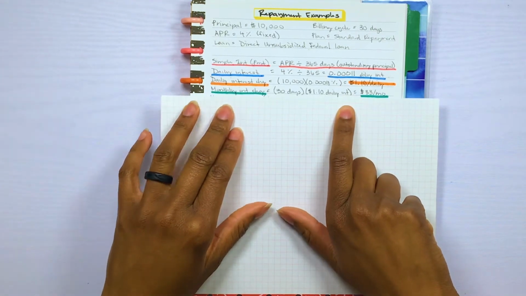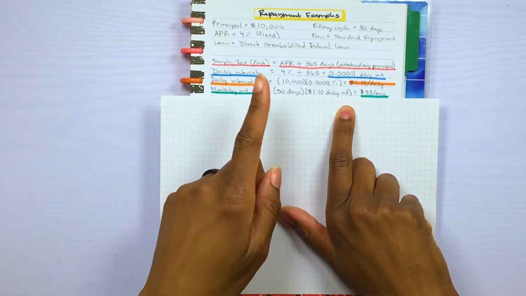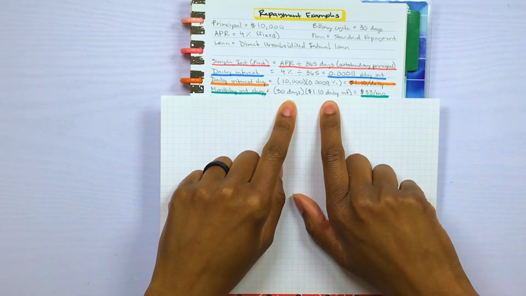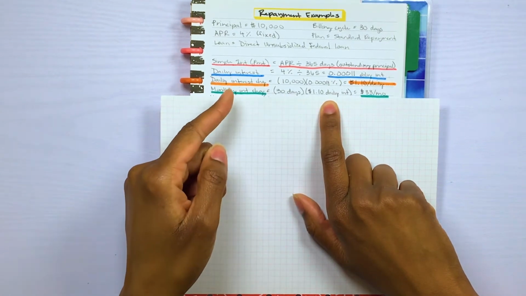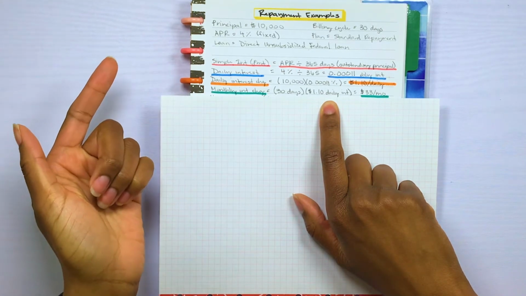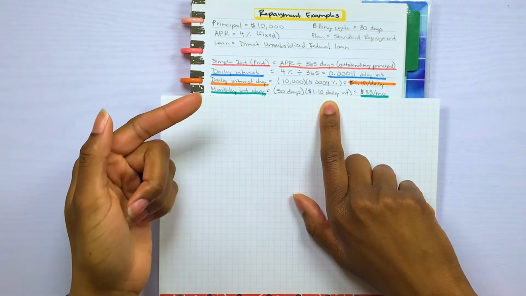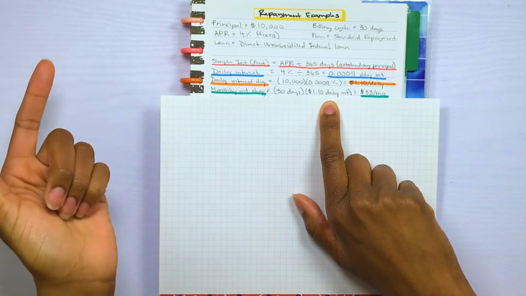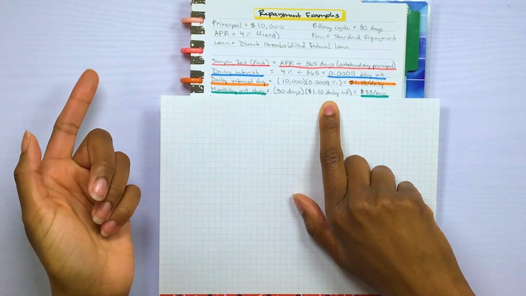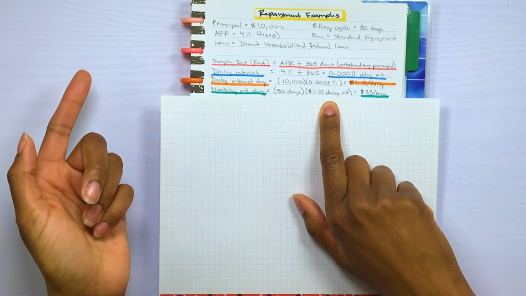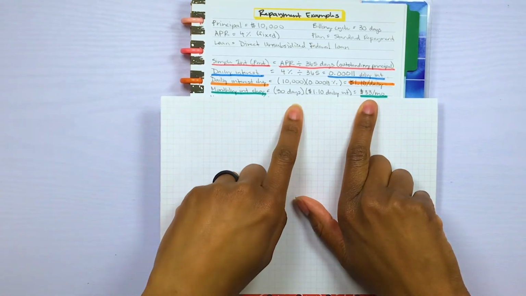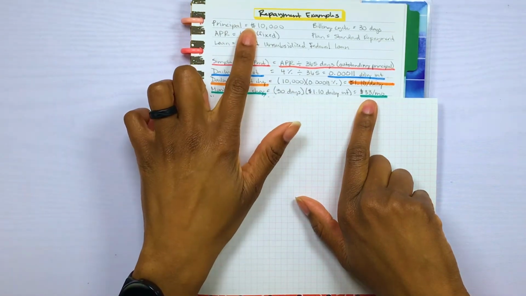So if you want to find out how much you're being charged a month, what you're going to do is take what you're being charged daily and multiply it by the number of days in your billing cycle. You should be able to look at your loan and see how many days are in your billing cycle. If it doesn't say, then go ahead and call your loan servicer. So if we have 30 days in our billing cycle and we're being charged $1.10 per day, that is $33 a month that we're being charged in order to borrow this $10,000 loan.